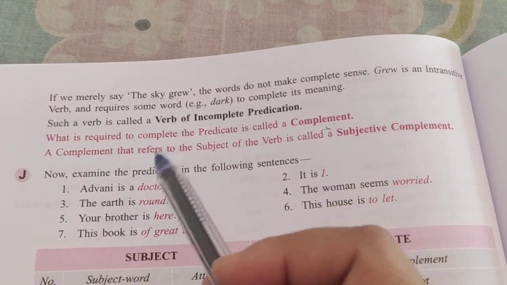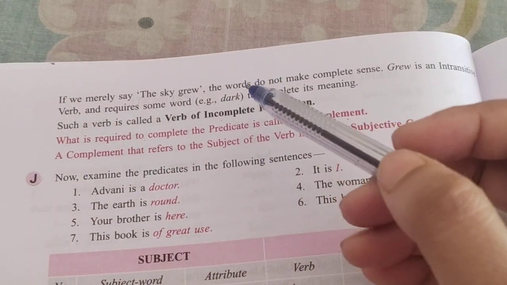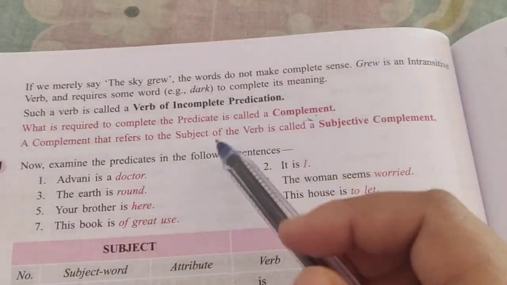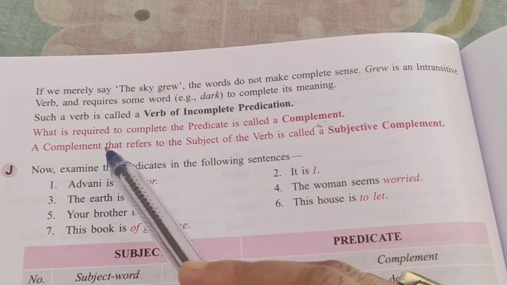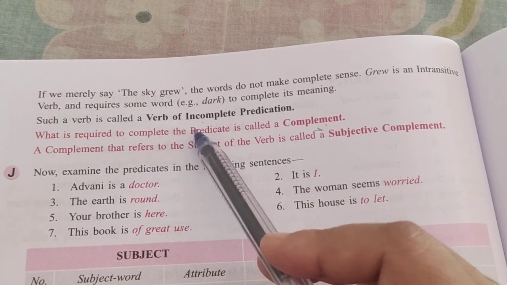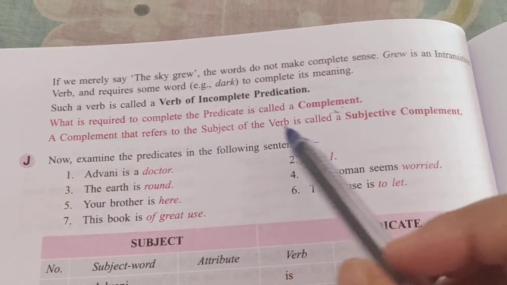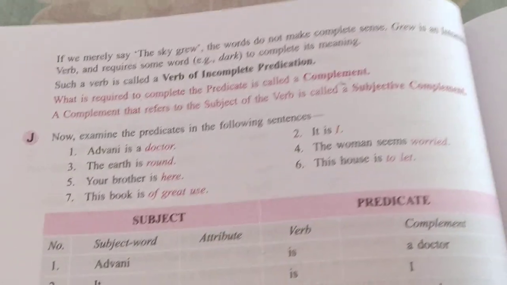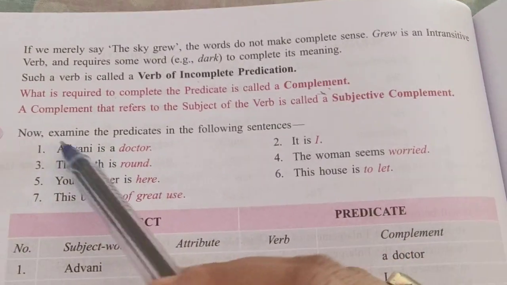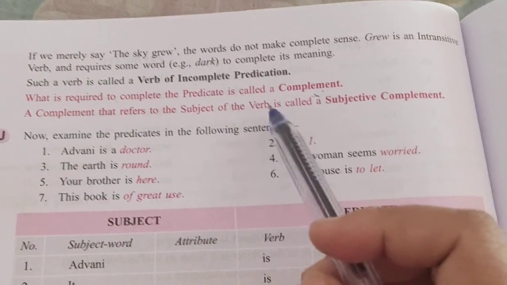Sometimes you are adding some word to the predicate portion, and it is completing the predicate portion, then it is a complement. A complement that refers to the subject of the verb is called a subjective complement. See the examples.